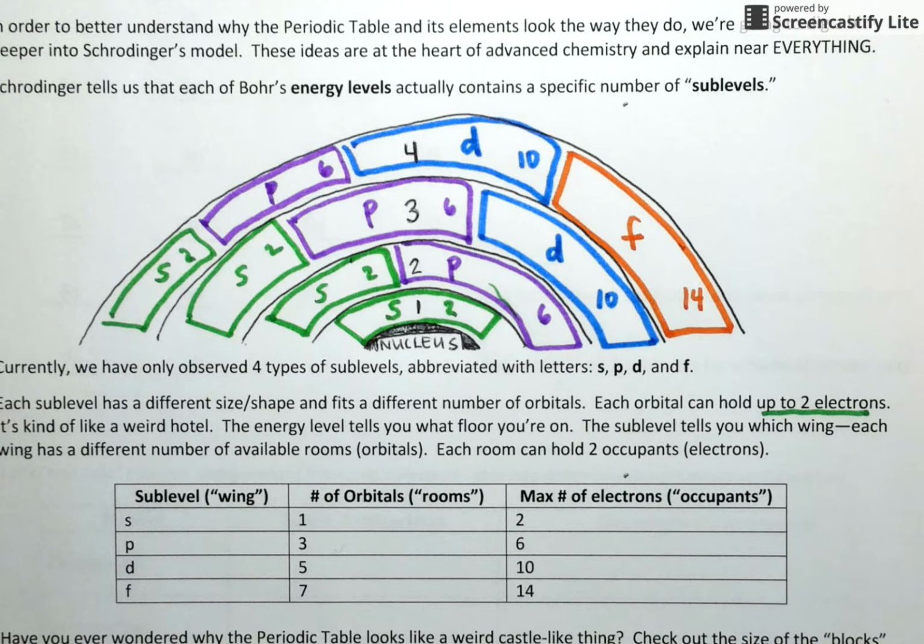But for now, pause this video, go back into your mini lesson notes, make sure you have everything written down and you're clear on this idea of S, P, D, and F and what I mean when I use those letters.